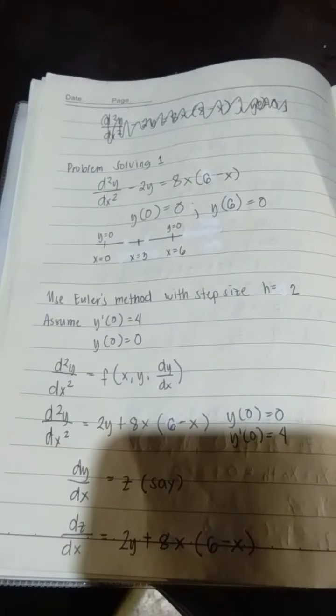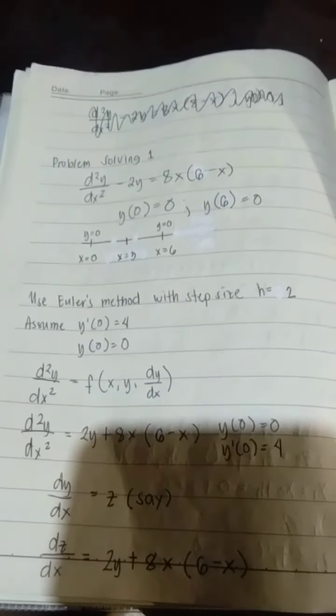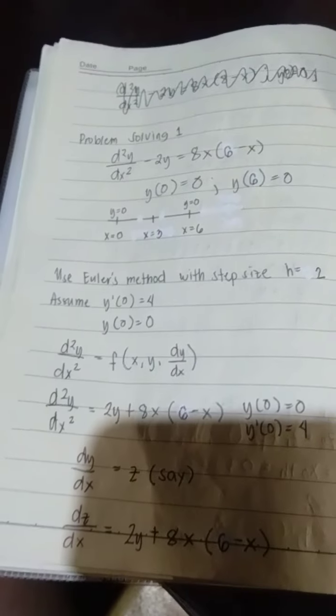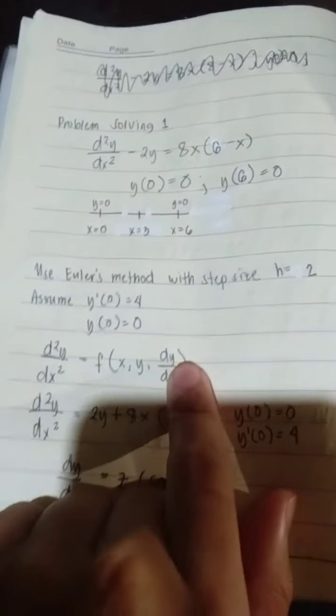So we will use Euler's method with a step size, or height, of 2. Then we will assume y prime of 0 is equals to 4, and y of 0 is equals to 0.